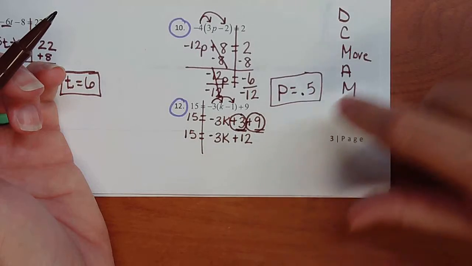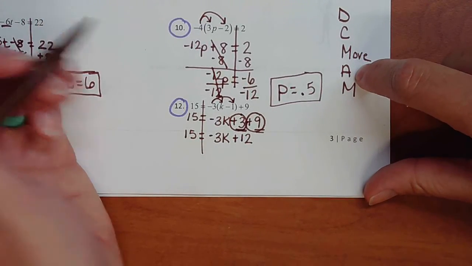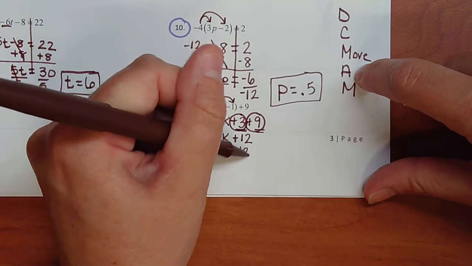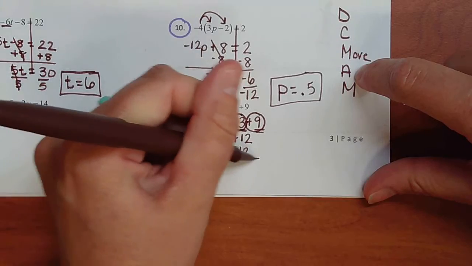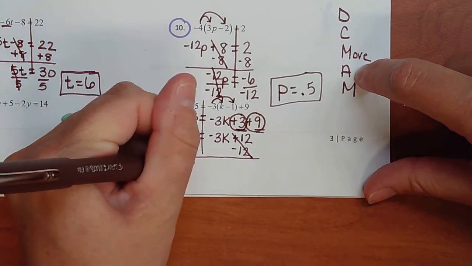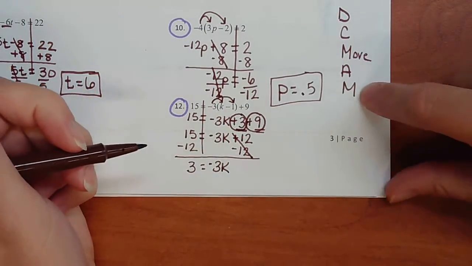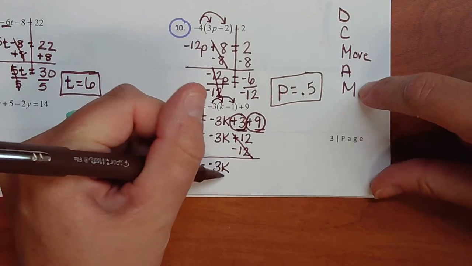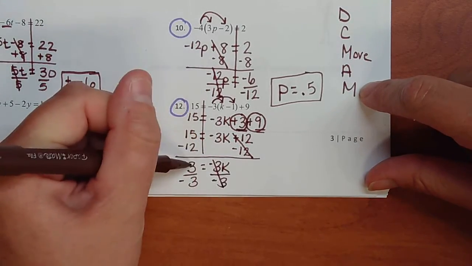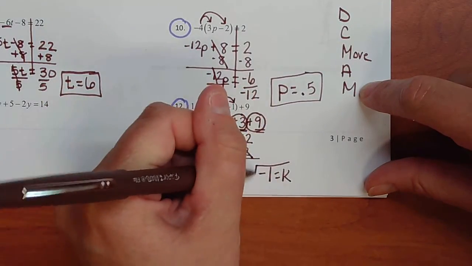That's just when you have variables on both sides, which you should know what to do with anyway. A stands for add or subtract. I have +12 or adding 12 here, so I'm going to subtract 12. Cancels on the right. 15 minus 12 is 3 equals -3k. And then I do have multiplication going on here. So to undo the multiplication, I need to divide. And when I do 3 divided by -3, I get a -1.